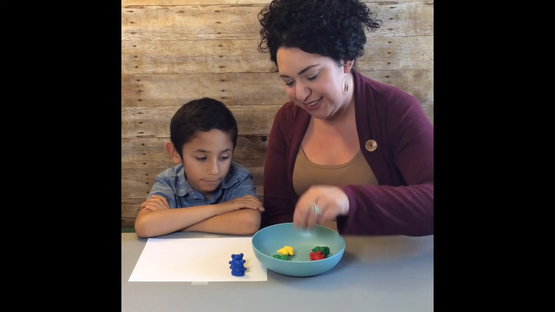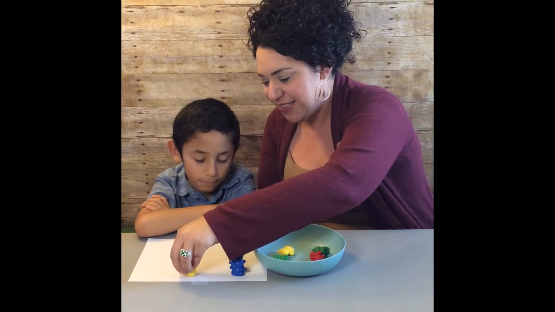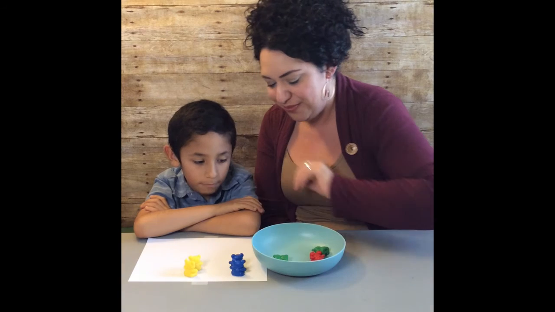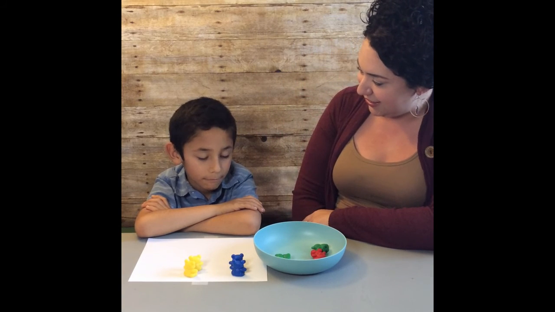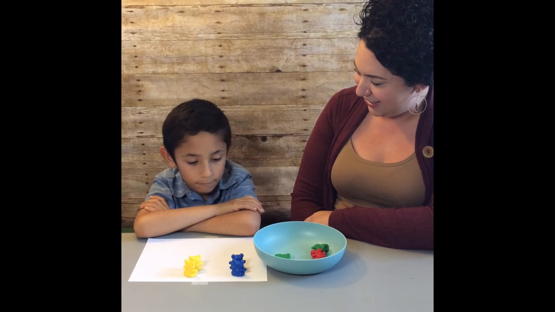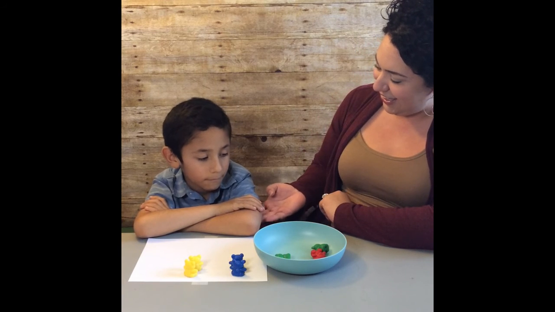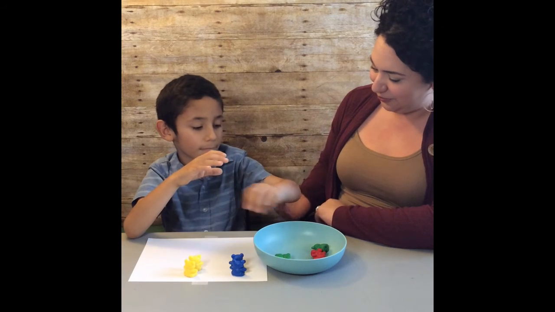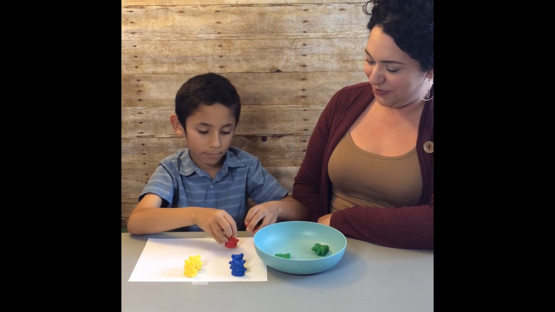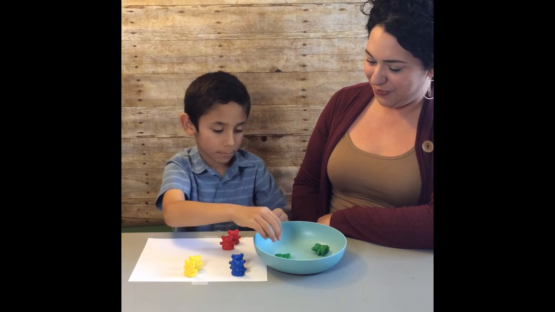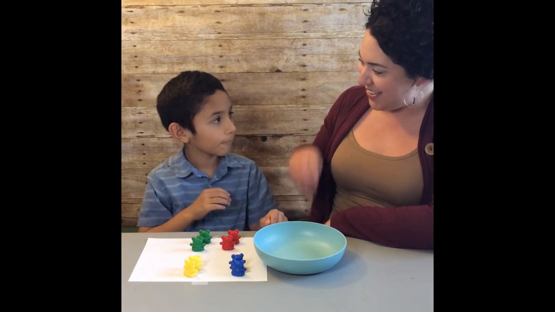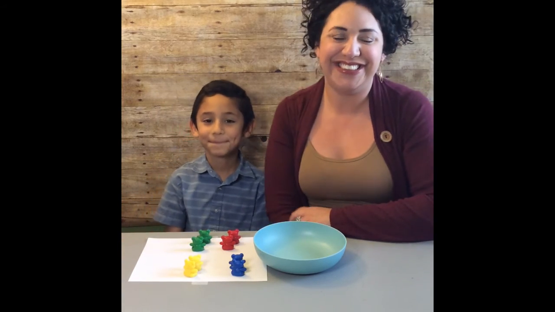We are sorting bears. And then yellow bears together. We are sorting bears. Now it's your turn to sort your bears. Let's sort. Great job sorting. Awesome.